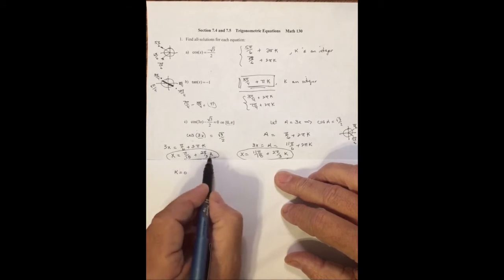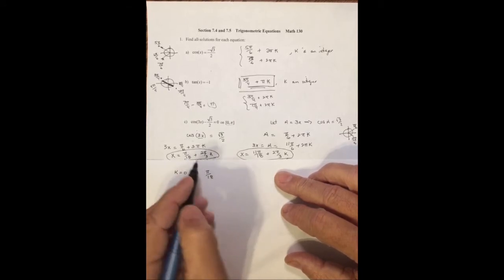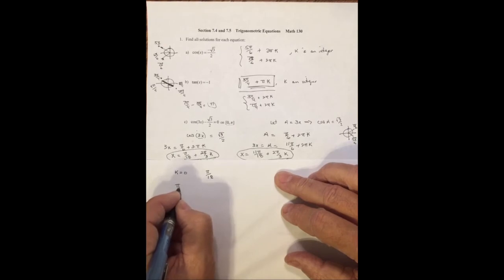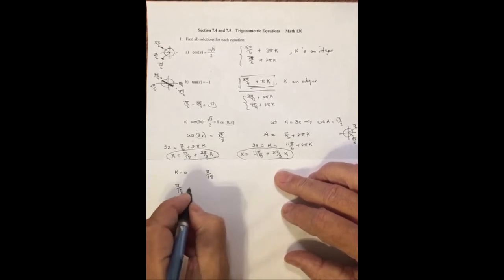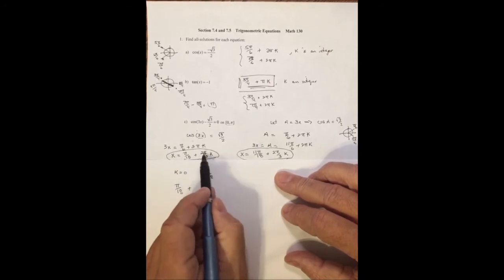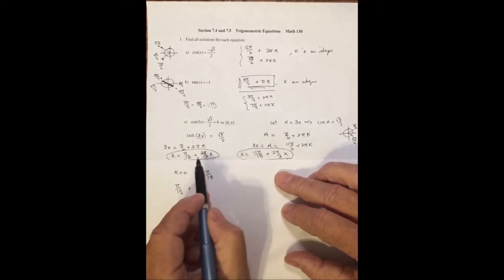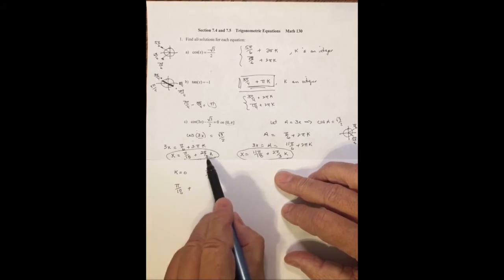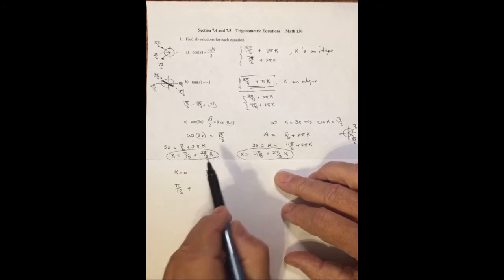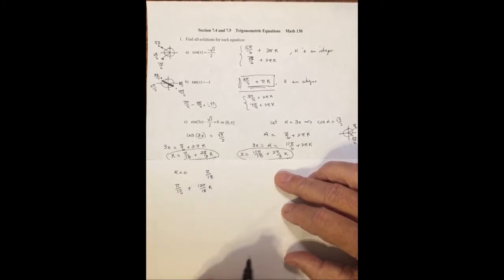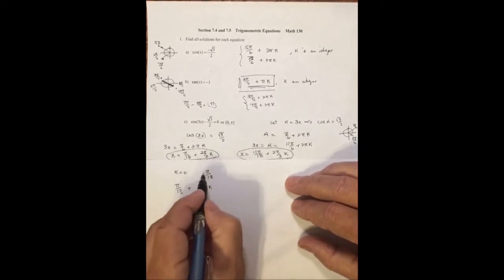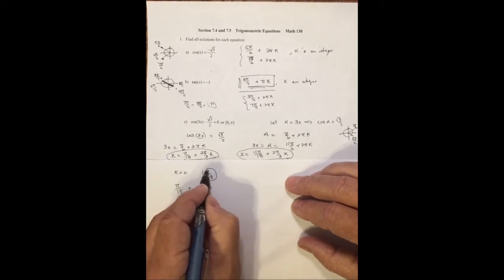Now each time I'm going to add a multiple of 2 pi over 3. Now watch this. I'm going to write this as pi over 18. See that? Now in my increment here, I want that denominator to be 18. So I need to multiply top and bottom by 6. So that's going to be 12 pi over 18 k.